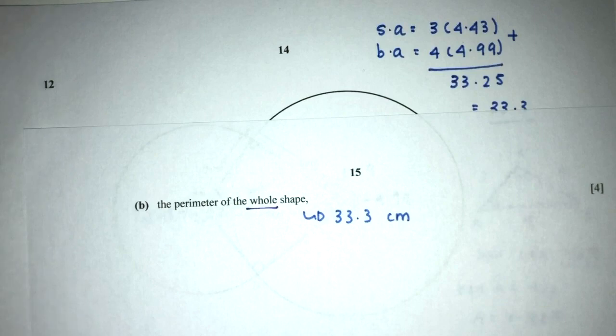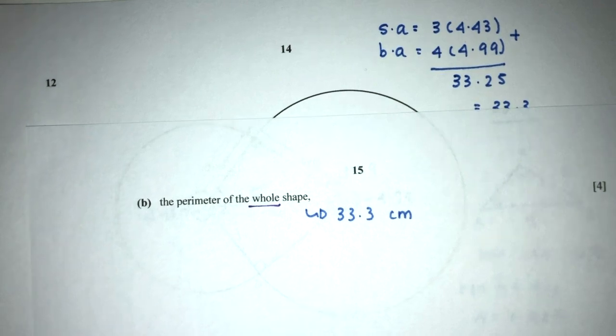So the concept is very simple as always. We try our best to break everything down into pieces and see what we can derive to find the answer. That's the main idea behind everything that we do. Now let's find the area of the whole shape. So how would you do that?